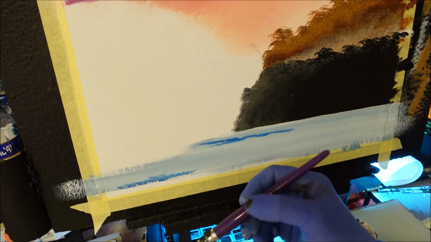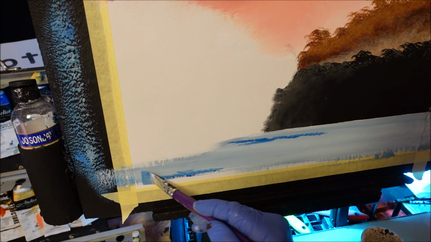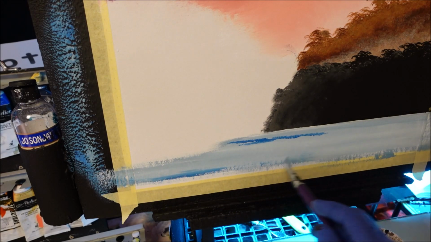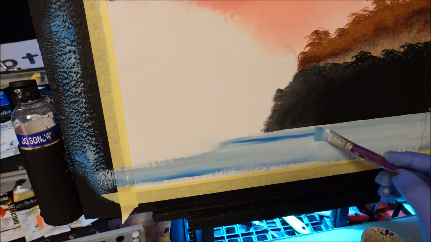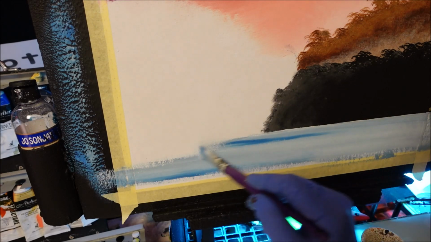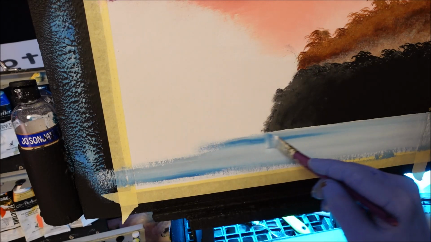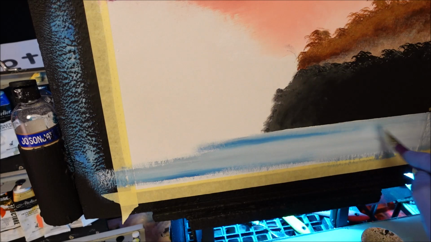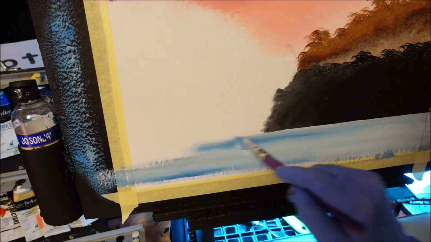Just wipe the brush on anything and pull it. That's a little bit too dark, so I'm going to keep playing with it till I'm happy with it. There we go, I'm happy with that.